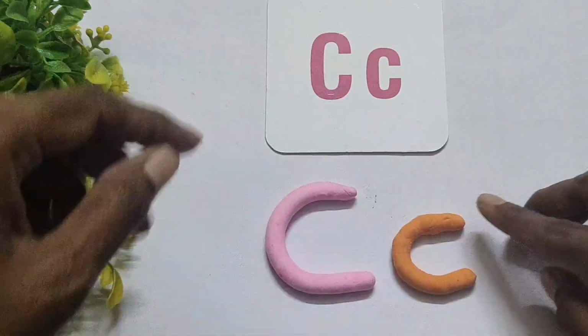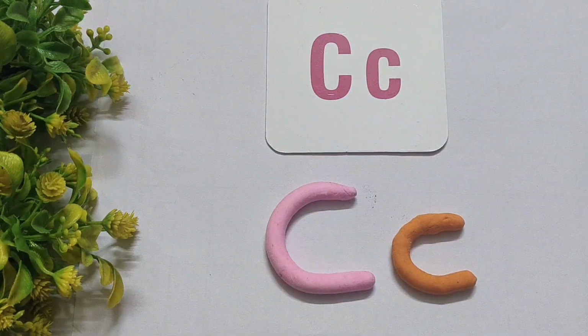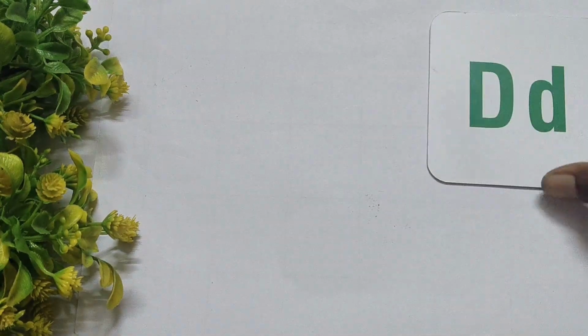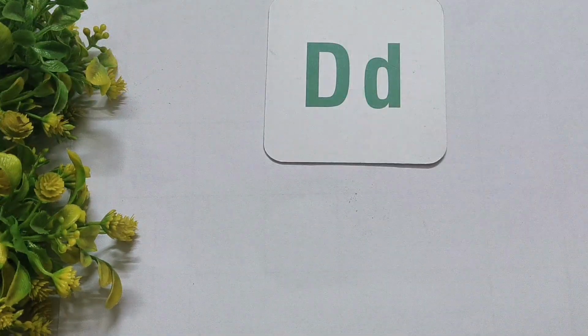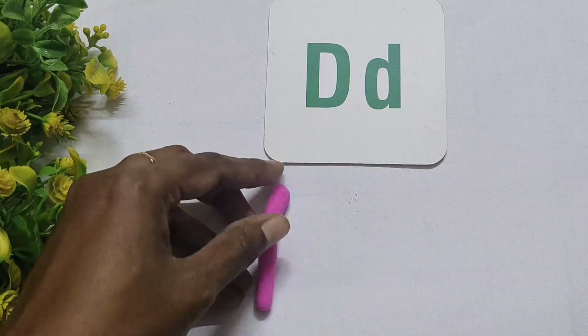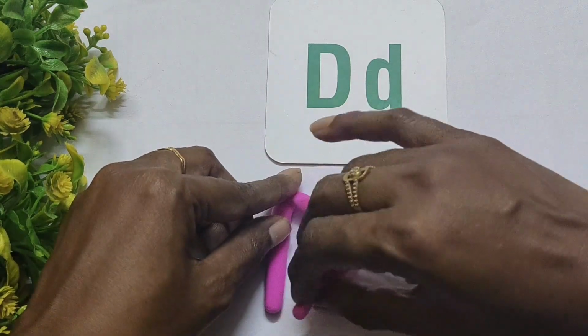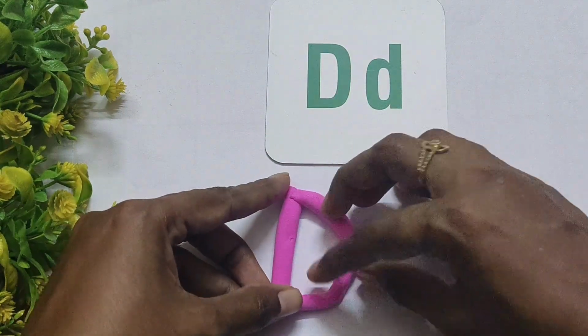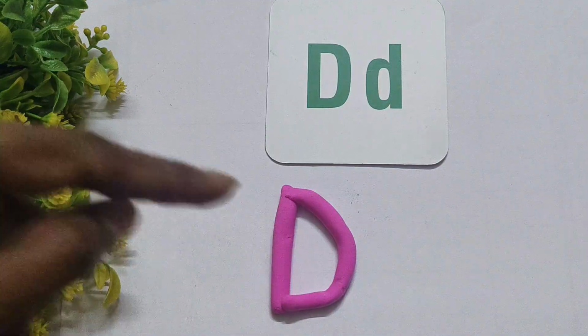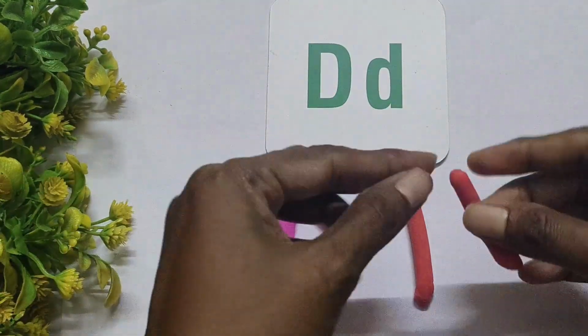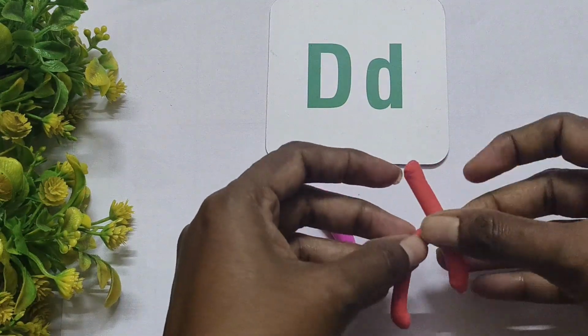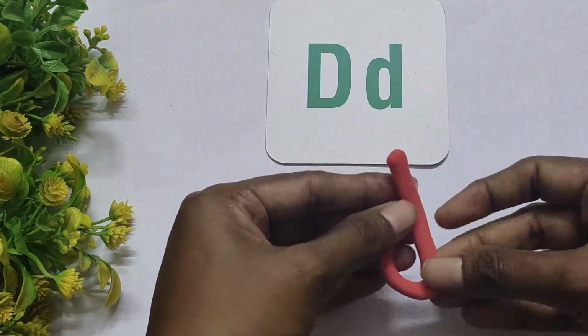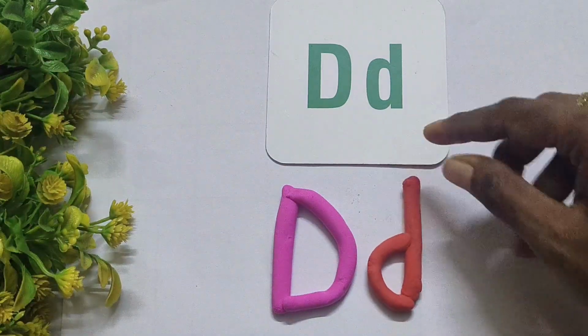Small letter or lowercase letter C. C for carrot. D. This is capital letter D. And this is small letter D. D is for doll.